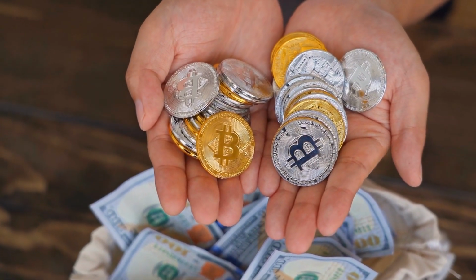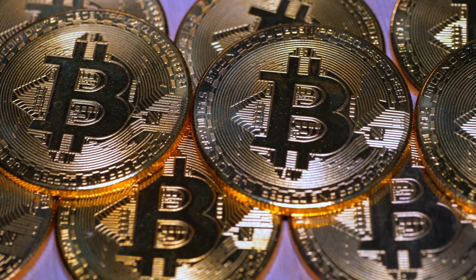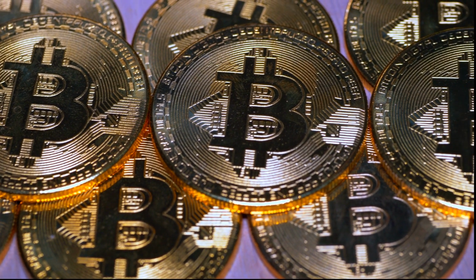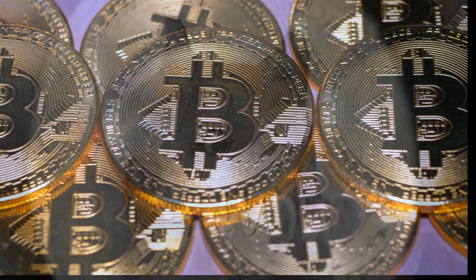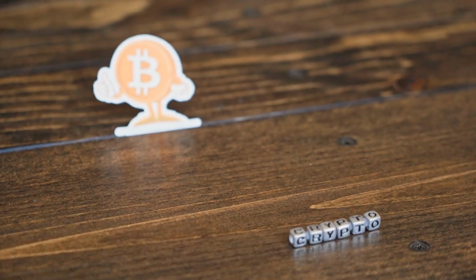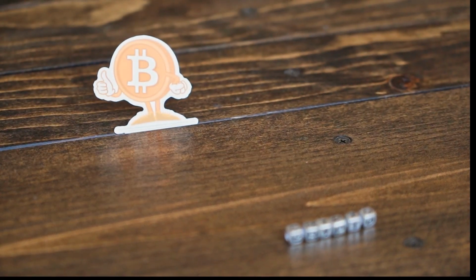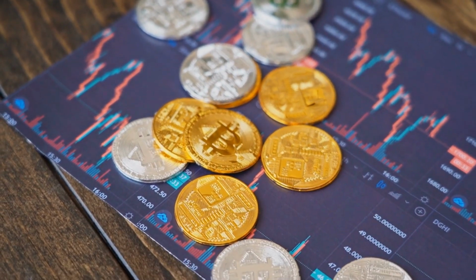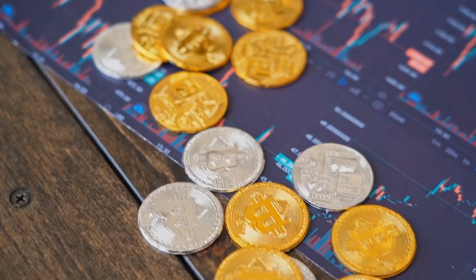Now, let's talk about my earnings. I've made over $120 with this airdrop, and I've got the withdrawal receipts to prove it. I've withdrawn my earnings to my bank account, and it's been a game changer for me. I've been able to earn passive income while I sleep, and it's been amazing.